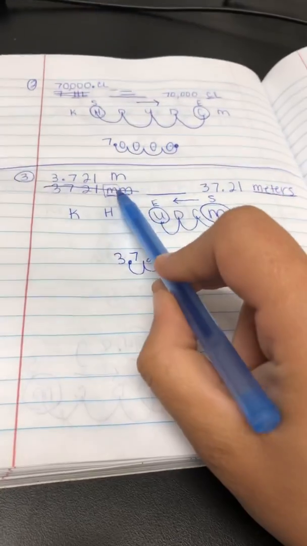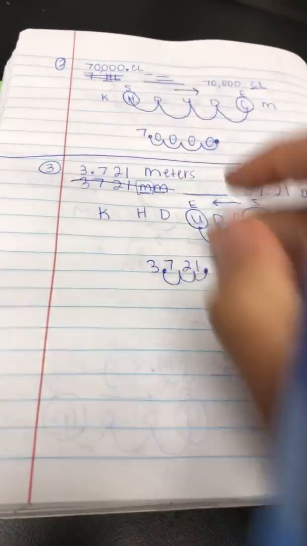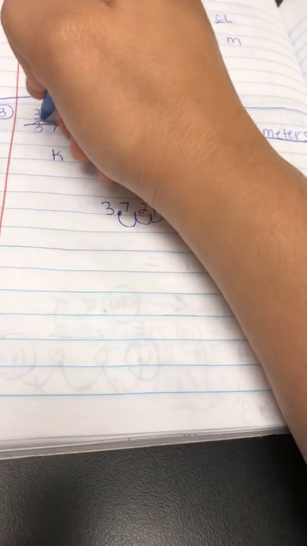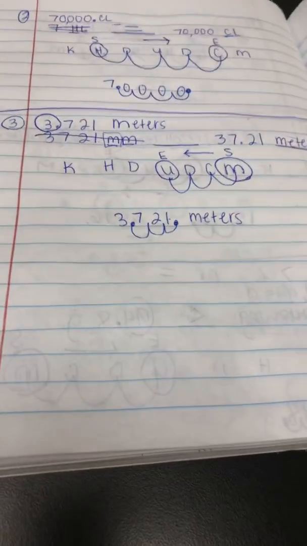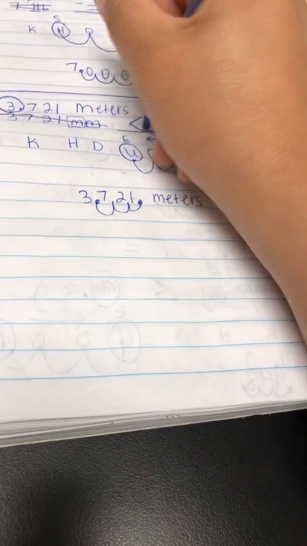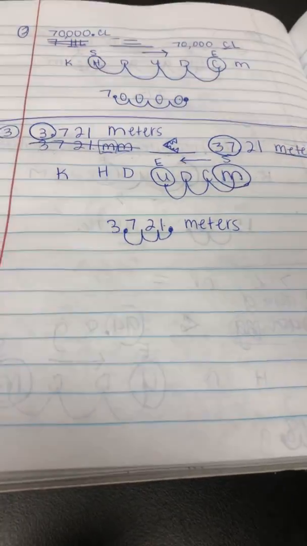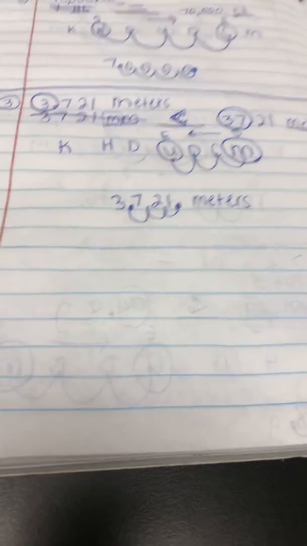So now it's meters and meters. Now you can compare them because they are the same unit. So just look at the number in front of the decimal point. This says 3, this says 37. Well, I would much rather have $37 than $3. So we turn it and we make the mouth point to the bigger number.